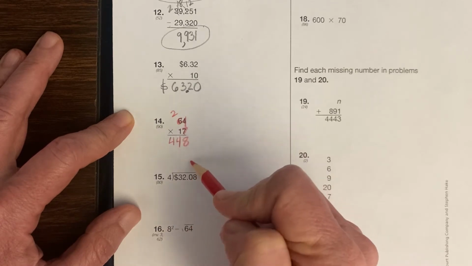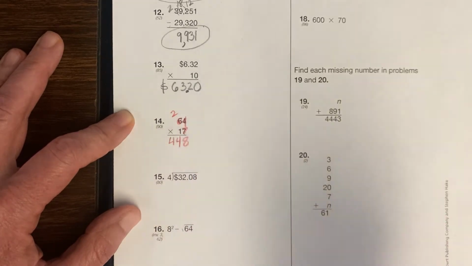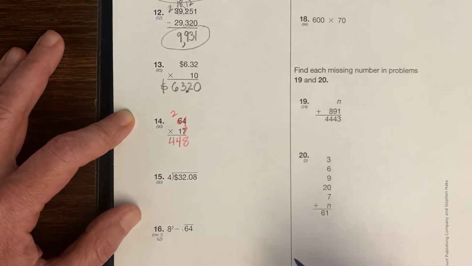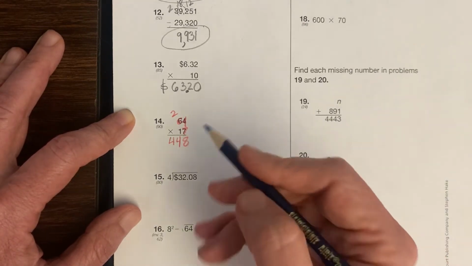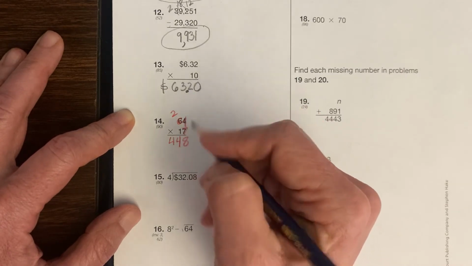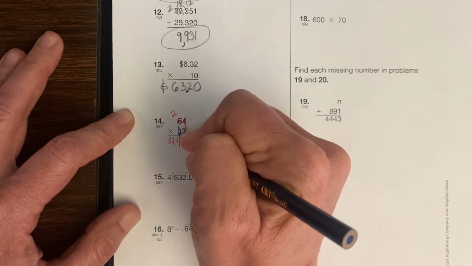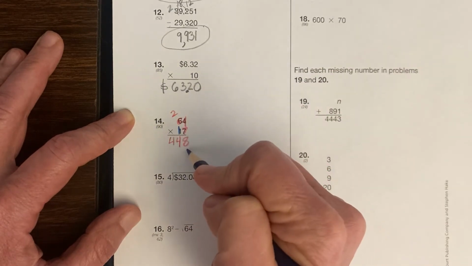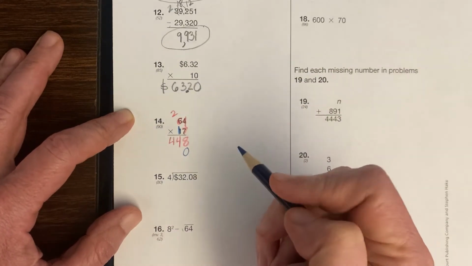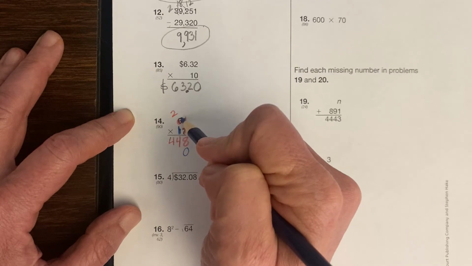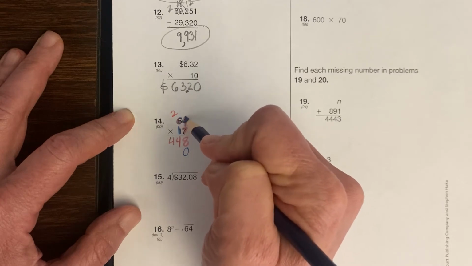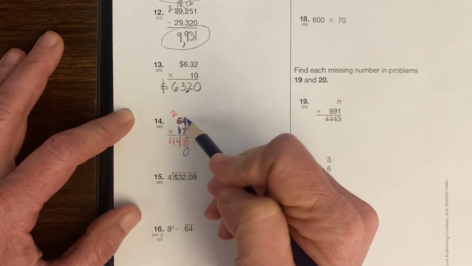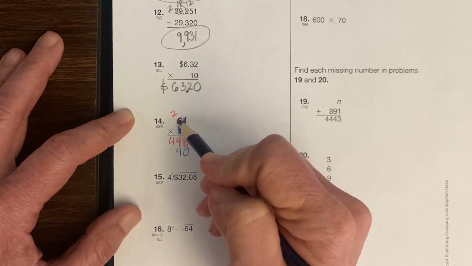Okay, so now I'm done with 64 times 7, and the next thing I have to do is 64 times 10. Now you probably already know what 64 times 10 is because you just add a 0, but let's go ahead and work it out, see what it looks like. All right, since we're doing 64 times 10, I'm going to put my 0 down here as a placeholder. 1, and then I'm going to do 64, so this is in blue now. 1 times 4 is 4, 1 times 6 is 6.